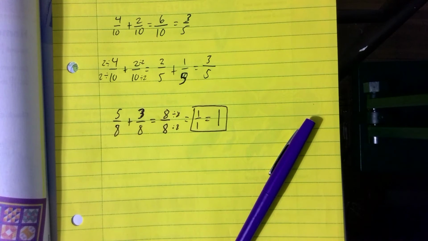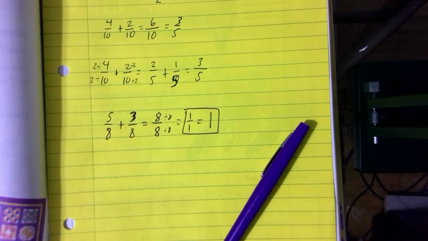So, that's gonna be about as hard as it gets. It's really just one more step before you're finding a similar fraction again, which we did all of last week. And yeah, so I expect y'all to get this.